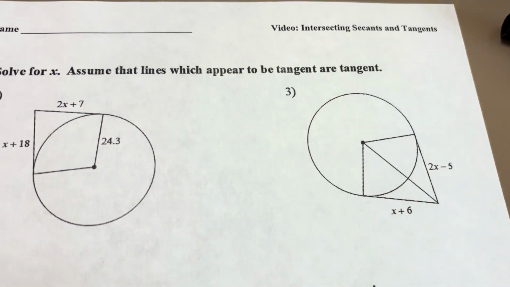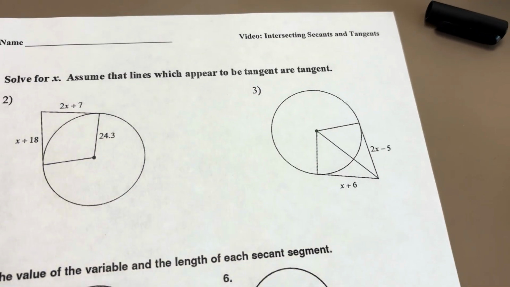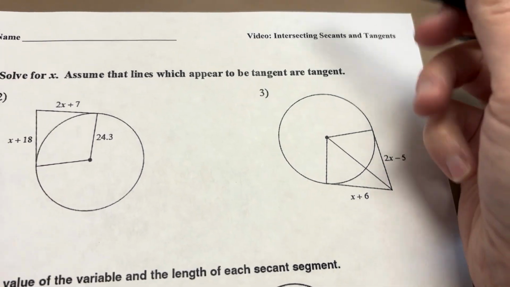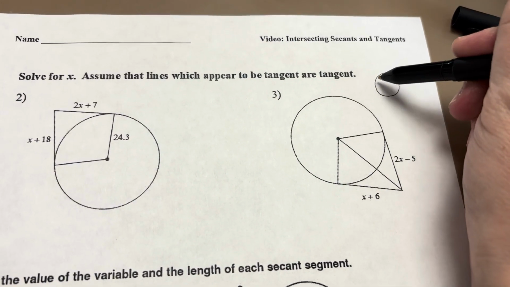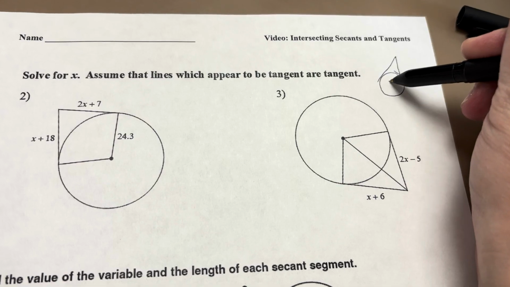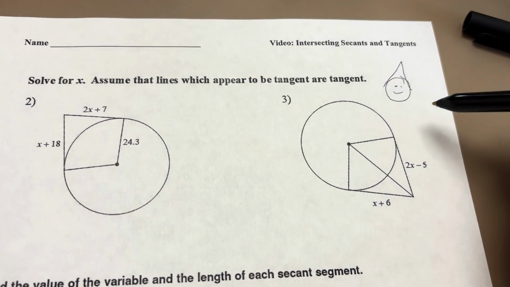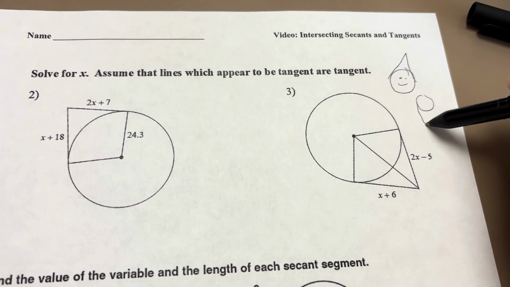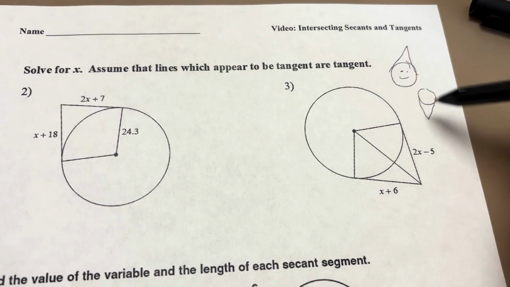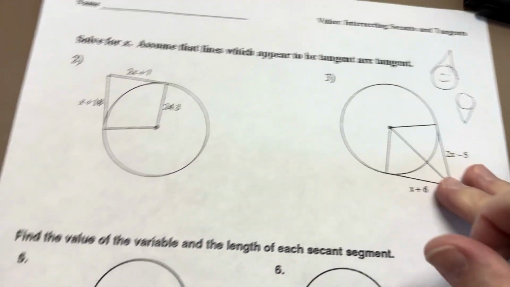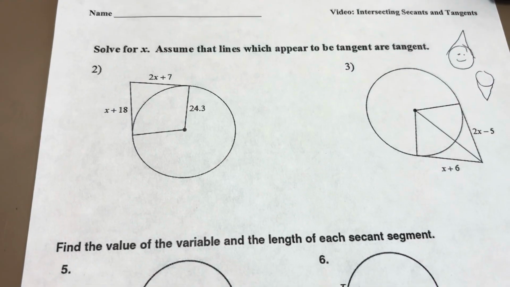Hello again. We are on intersecting secants and tangents. So the tangents are honestly my favorite because I think it looks like a party hat. See the little person smiling with its party hat on? Or it looks like an ice cream cone. So either way, I'm happy. But whenever it looks like this and you have two tangents touching, anytime two tangents touch, they are equal.